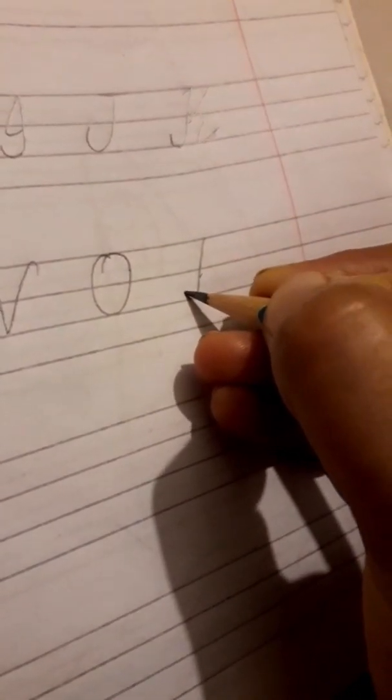For O, we will start from the upper side and then finish on that same side with an intrusion. For P, we will be having a slant line with a curve on the upper side.